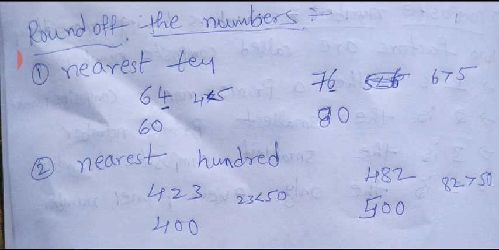Next 482. In this, 82 is greater than 50. So 82 becomes 00 and the hundreds digit value is 4. Increase that 4 by 1. So 4 plus 1 is 5. It will become 500.